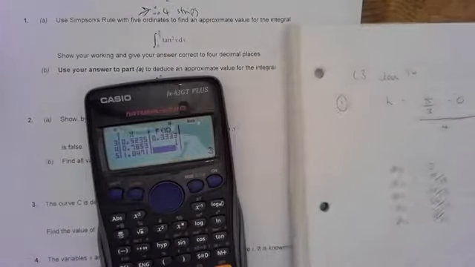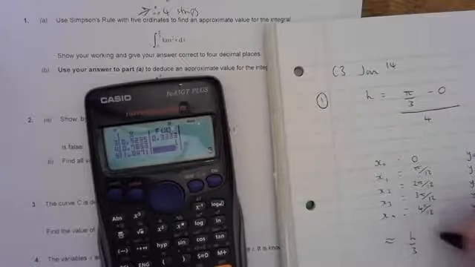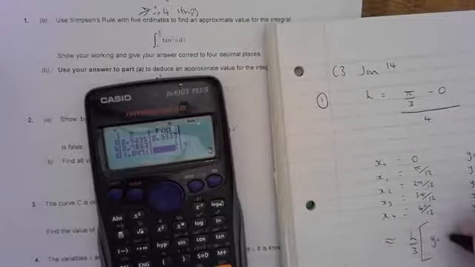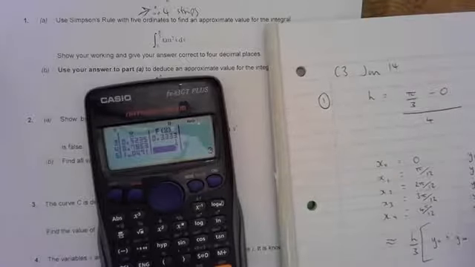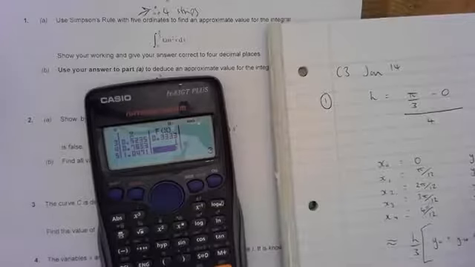I would now go to the formula booklet to find out this formula. It says h over 3 of y0 plus yn, so in this case it will be y4, plus, let's double check, I think it's plus 4 lots of the odds, so that'll be y1 and y3.